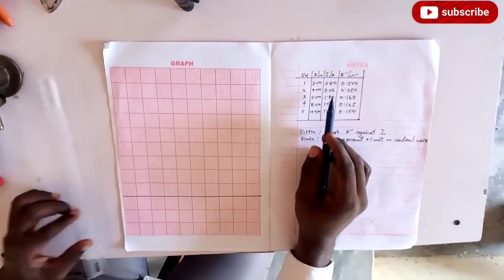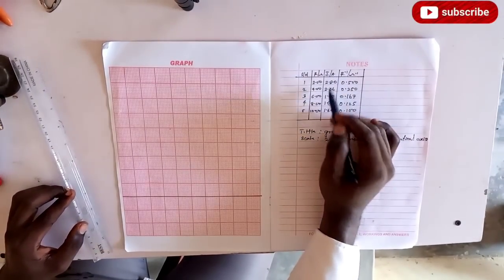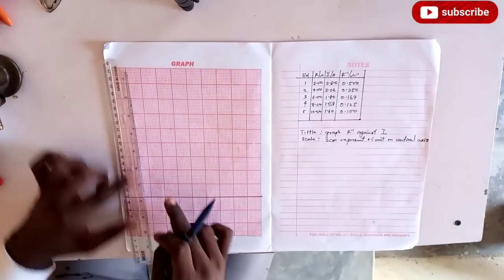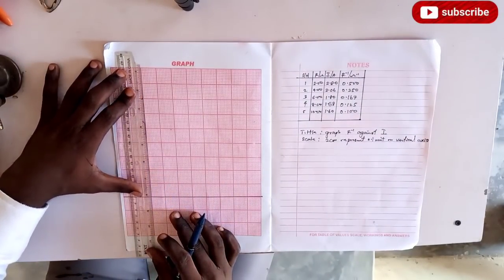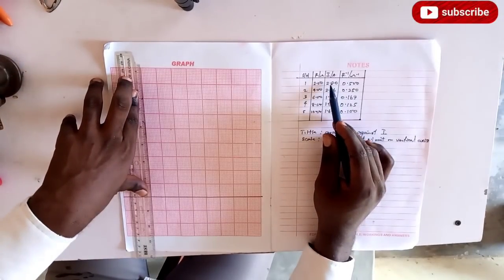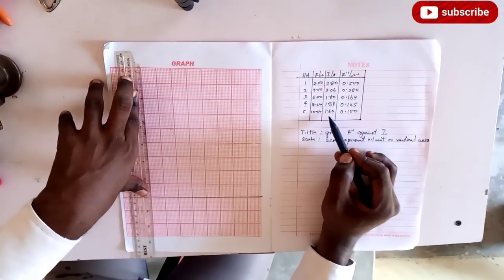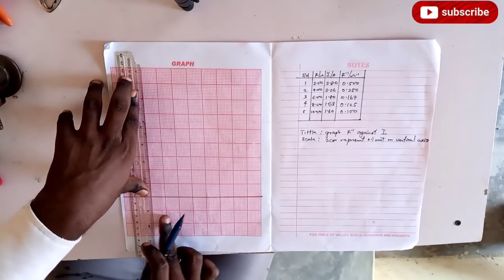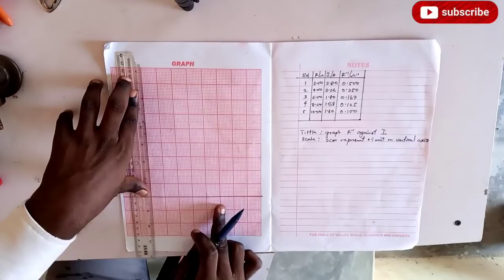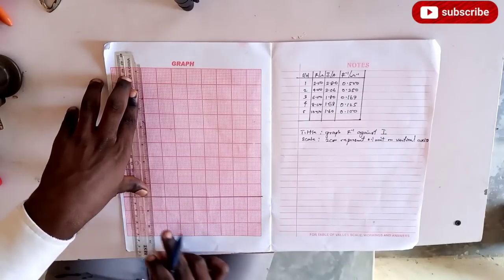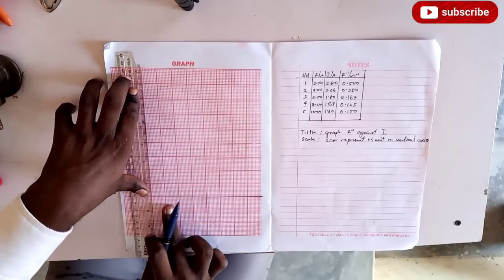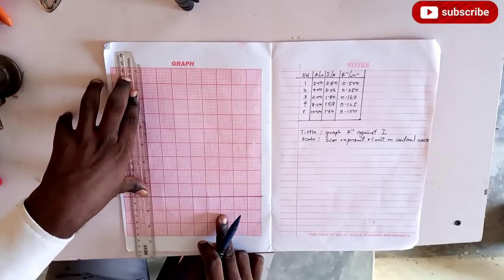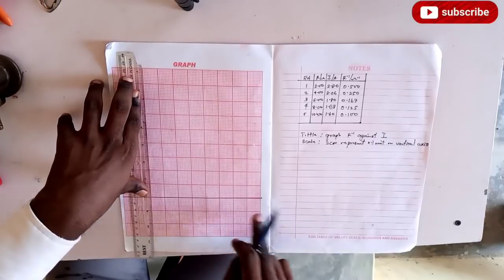Okay, so the next thing now is to get the unit of the horizontal, that is the scale for the horizontal. We count 1, 2 and drop our ruler there. So the maximum value there is 2.8 and the minimum is 1.6. So we try by using 0.1, 0.2, 0.3, 0.4, 0.5, 0.6. It's not going to be enough. Let's increase to 0.2, 0.4, 0.6, 0.8, 1.0, 1.2, 1.4, 1.6.